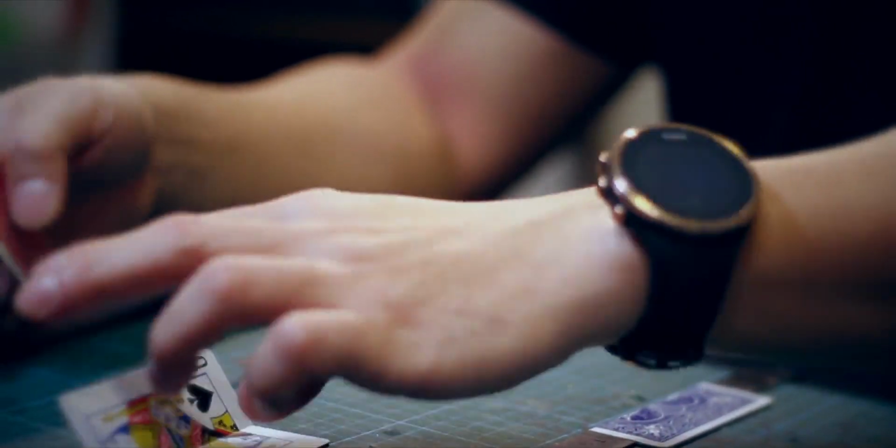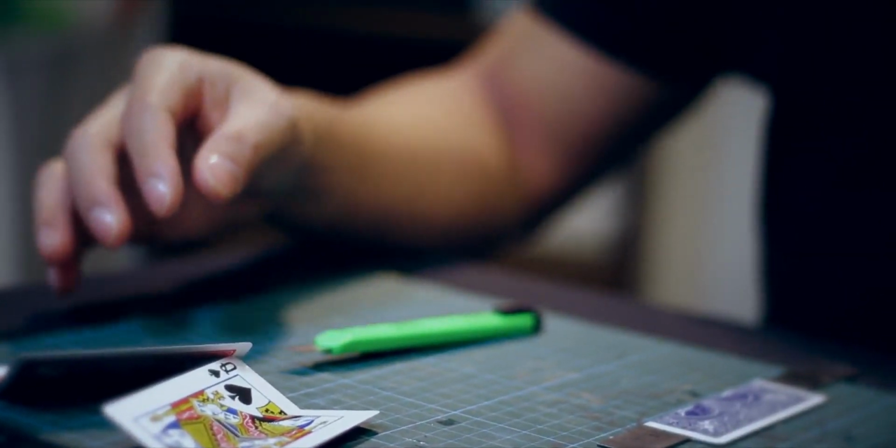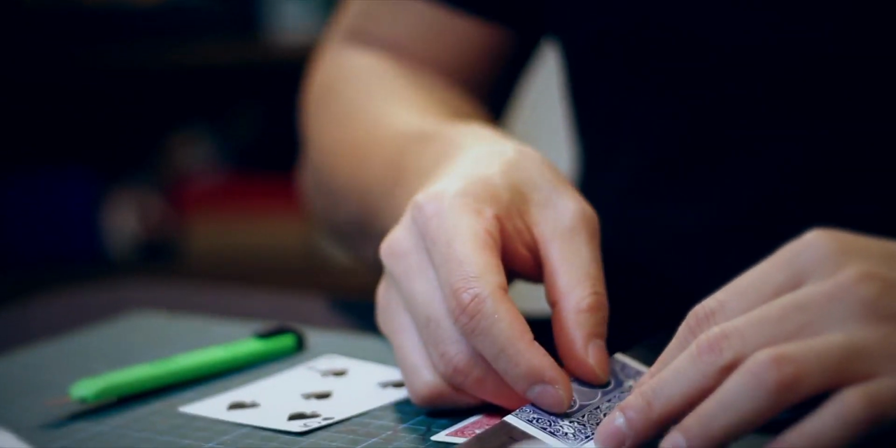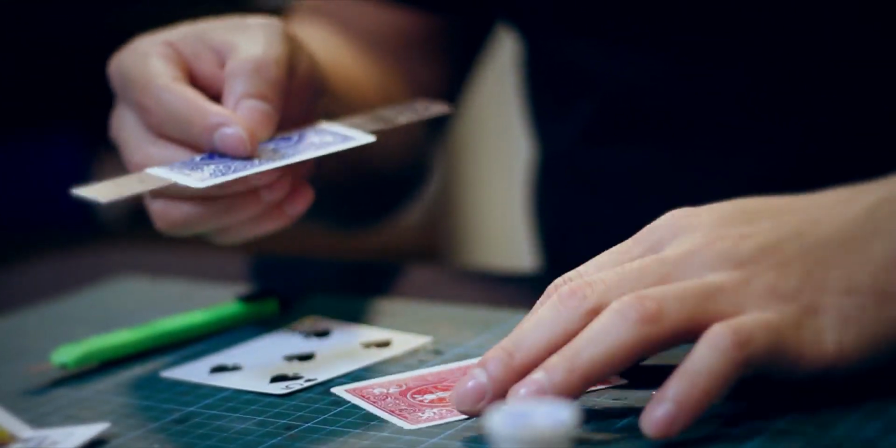So we're gonna leave this aside for a moment, and we're gonna use these two indifferent cards. It doesn't really matter what card this is. I'm just gonna use this card. Okay. So now, just gonna place it right here. You wanna do it like this.